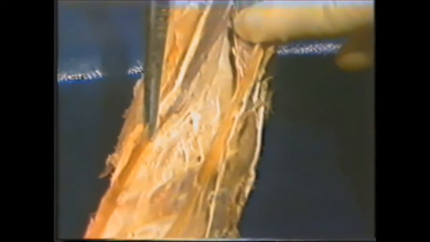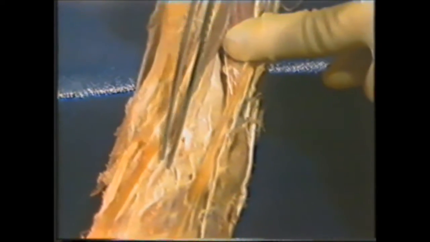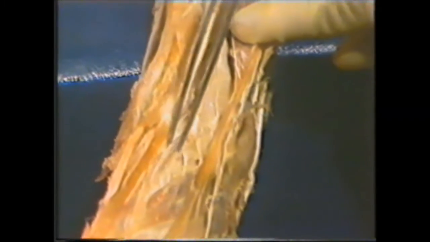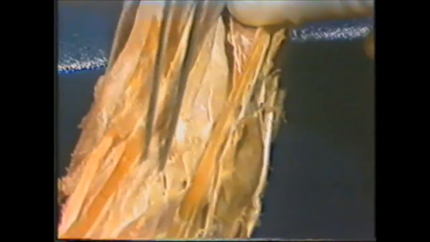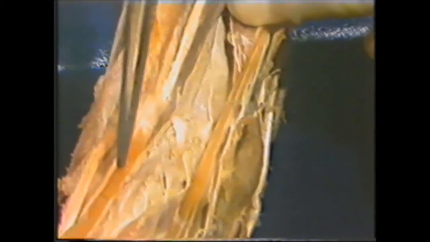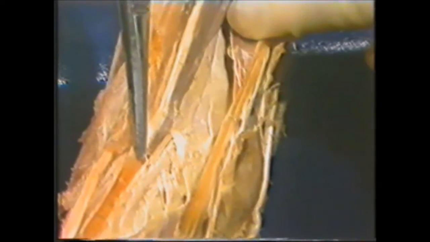This is the dorsalis pedis artery, on the lateral side of the tendon of the extensor hallucis longus. The tendon is a guide to palpate the pulsation of the artery during the clinical examination of a patient.